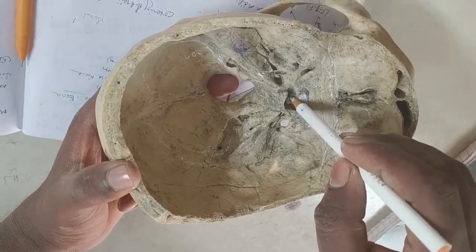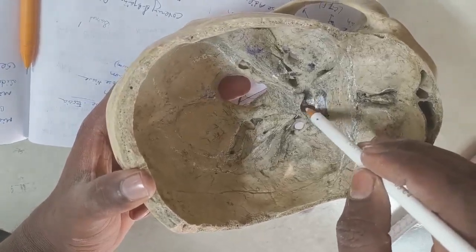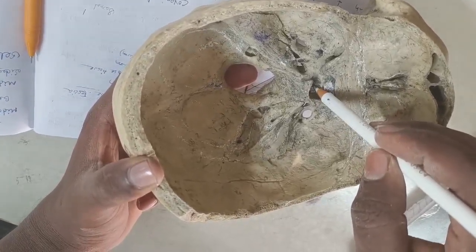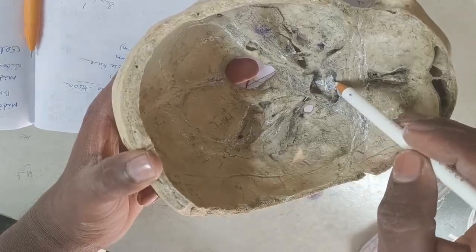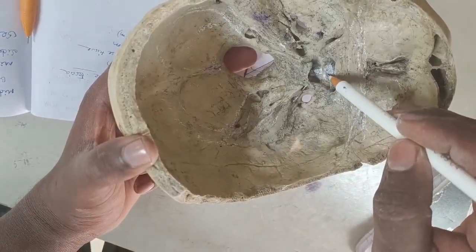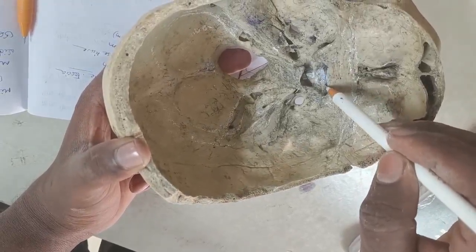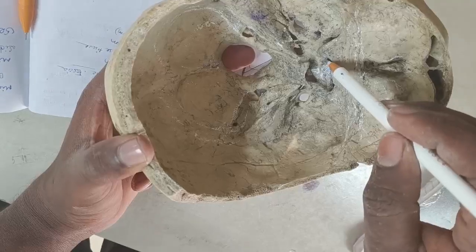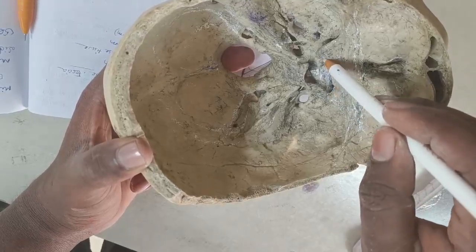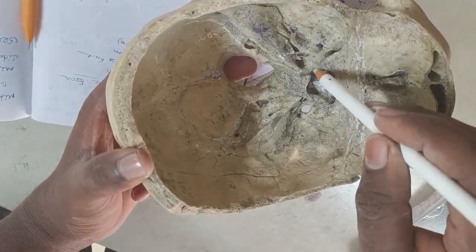In the center of the sella turcica, there will be a deep gap. That gap is known as the hypophyseal fossa. The anterior part of the sella turcica is known as the tuberculum sellae. At the most anterior part of the tuberculum sellae, we will have the sulcus chiasmaticus. This area is known as the sulcus chiasmaticus.